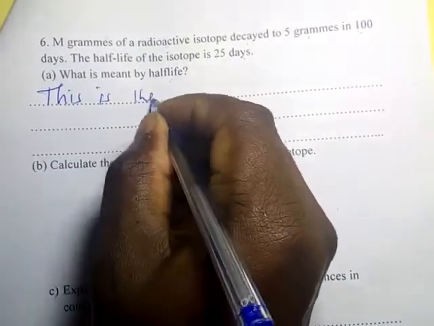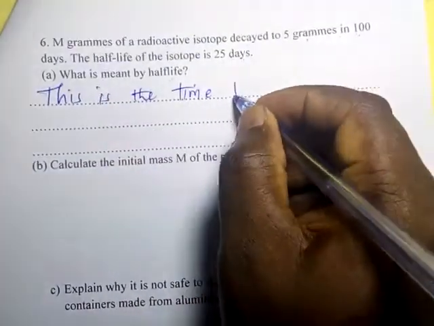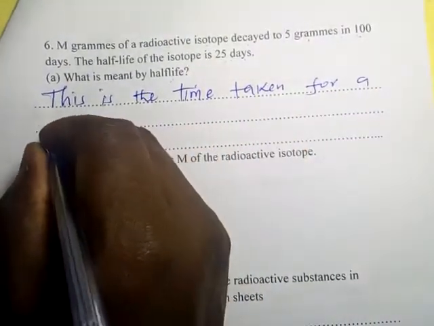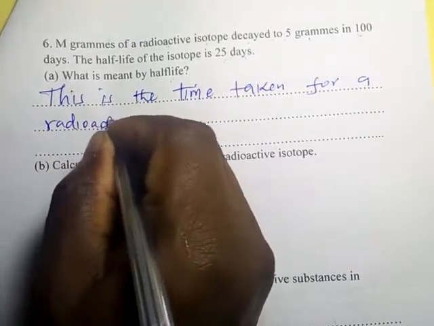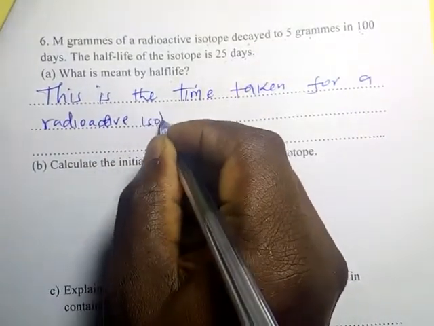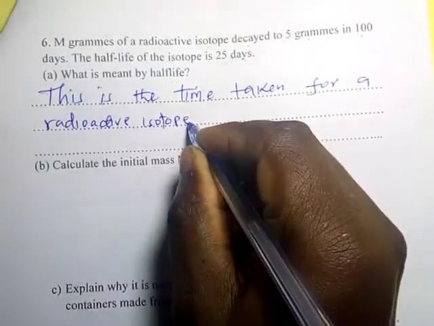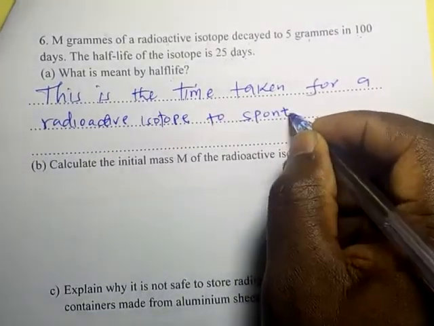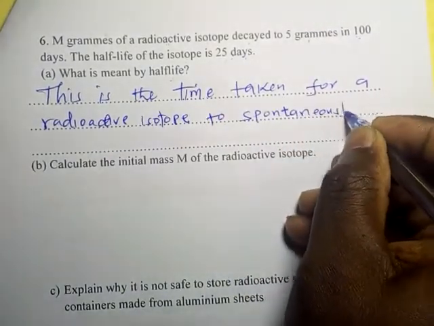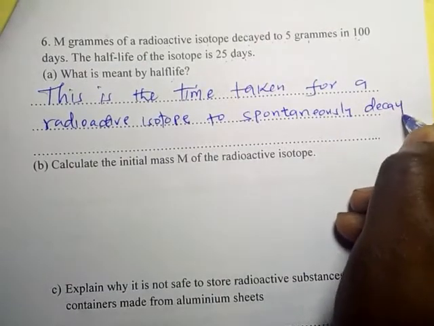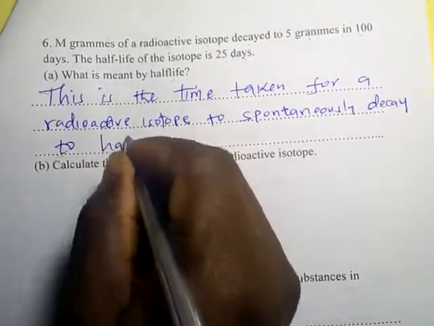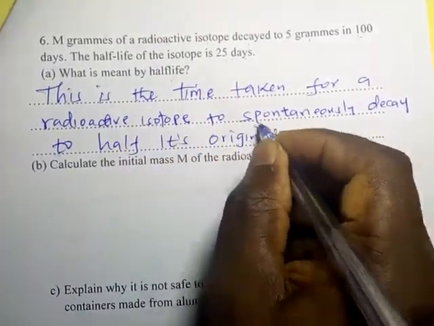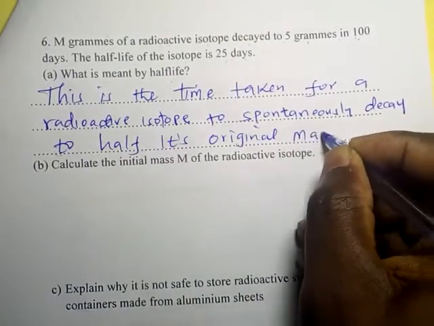This is the time taken for a radioactive isotope to spontaneously decay or disintegrate to half its original amount or mass, original mass.